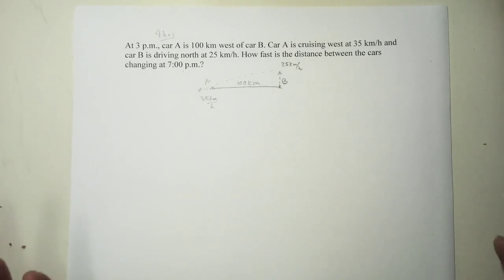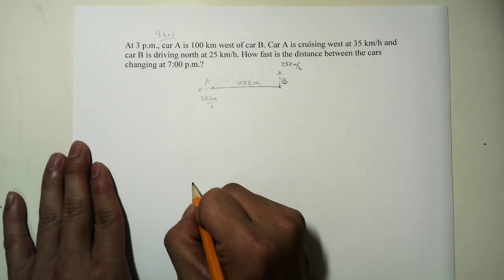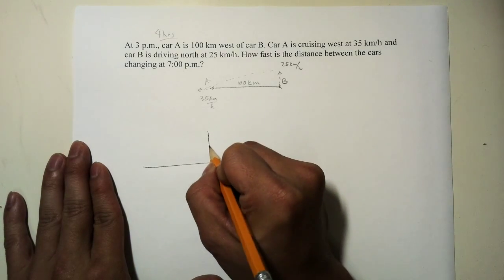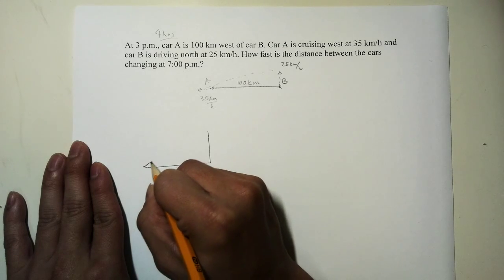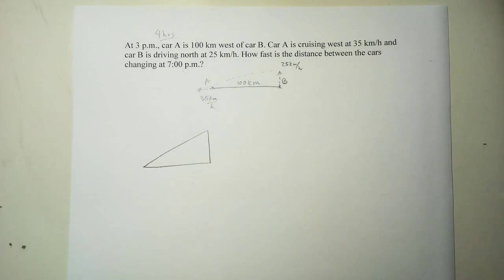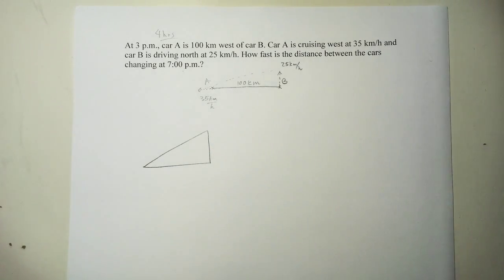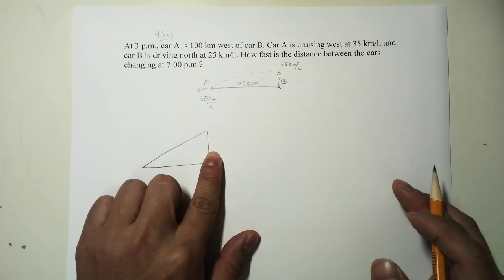So now let's draw another diagram, and this is the challenge right here. They're going to be separated with like a triangle like this. Let's put down some numbers. Now a lot of people, if they are just putting numbers down quickly and not thinking clearly, are going to put down 25 here.